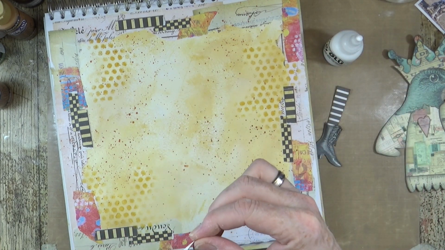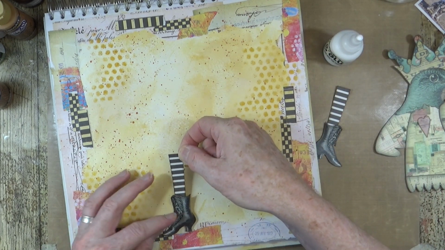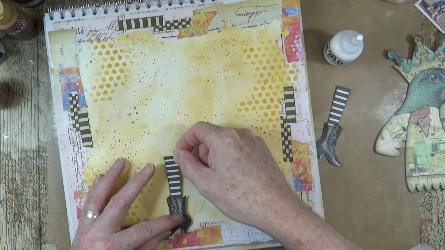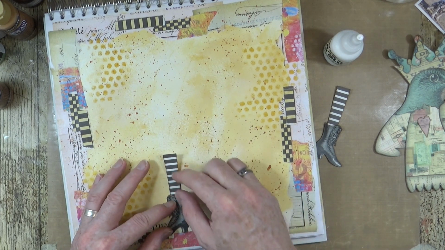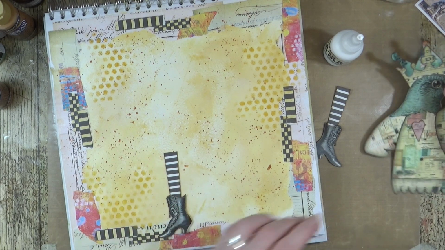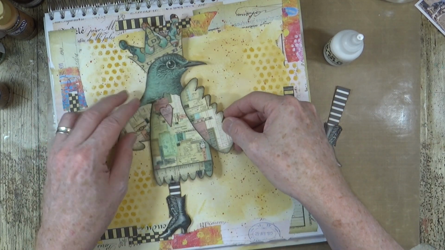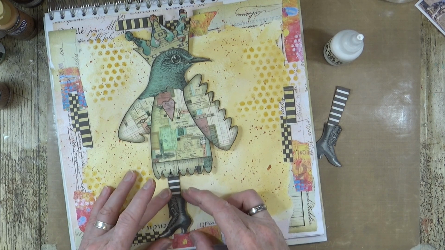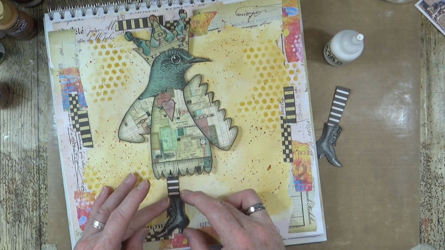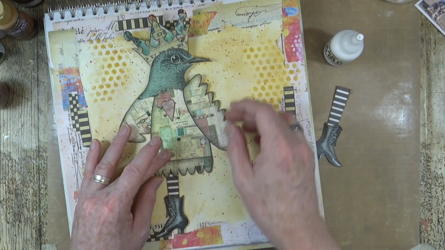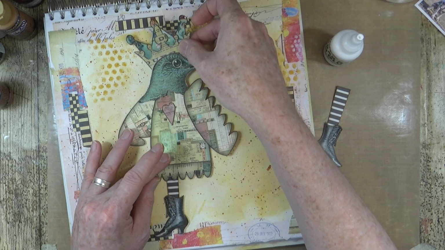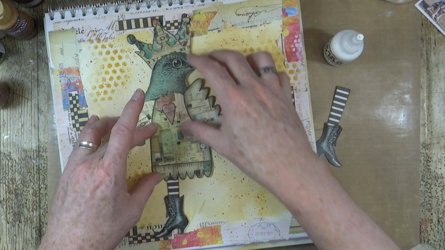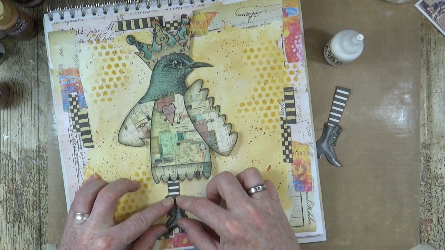So I'm going to just stick the first one about there, and I can bring the main cluster in just so I can work out where I need it to go. Yeah, that's going to just about do it.